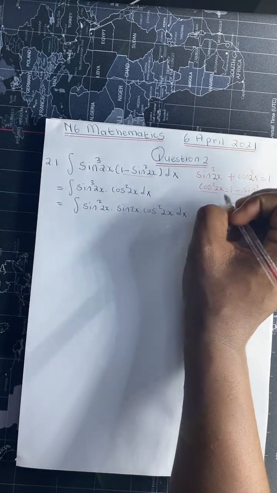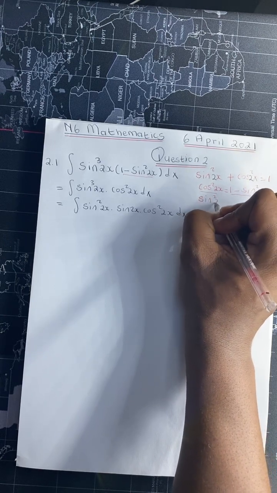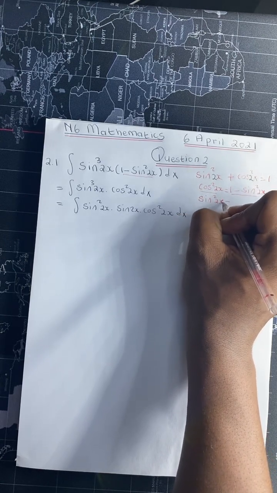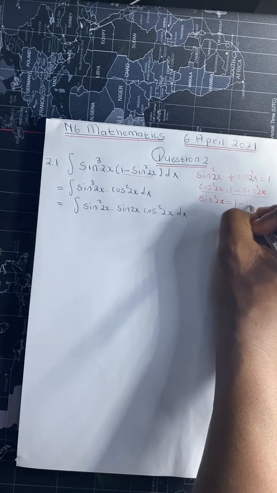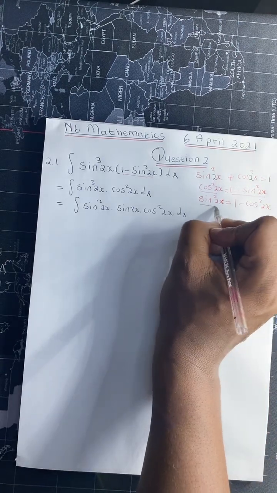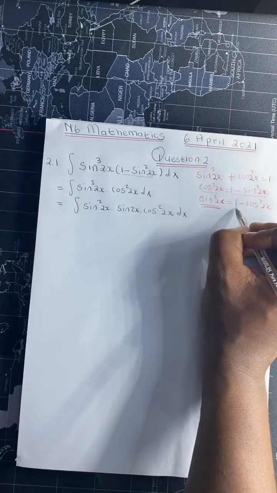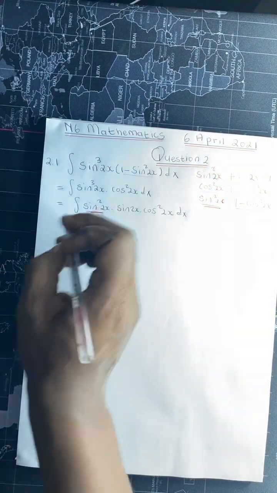Instead of making the cos squared 2x the subject, this time around we make sine squared 2x the subject of the formula, and this will be equals to 1 minus cos squared 2x. So in the place of this sine squared 2x, we will substitute 1 minus cos squared 2x.